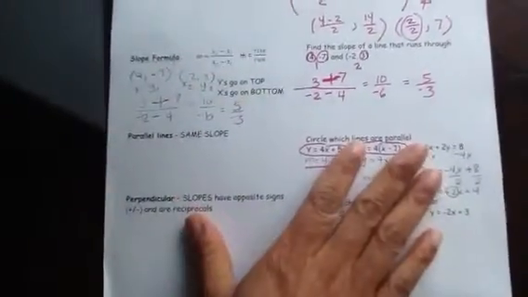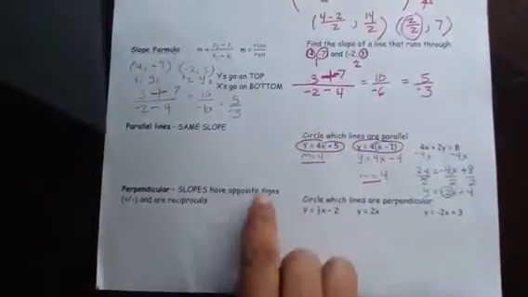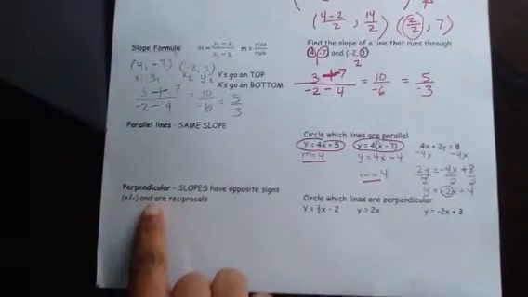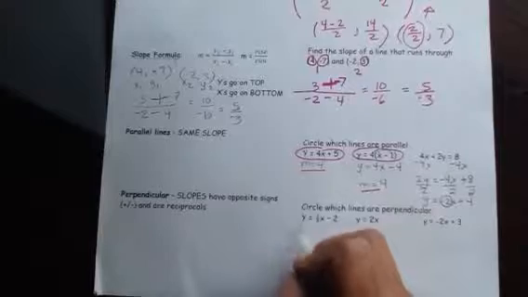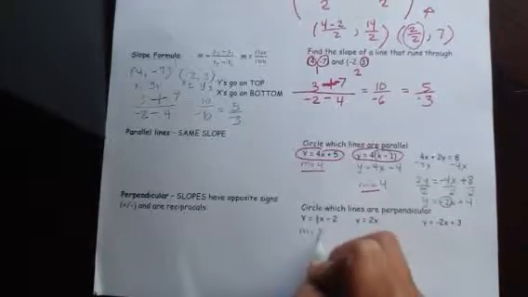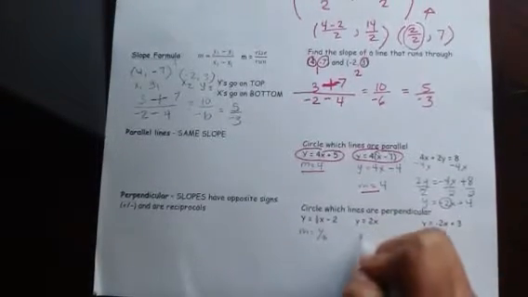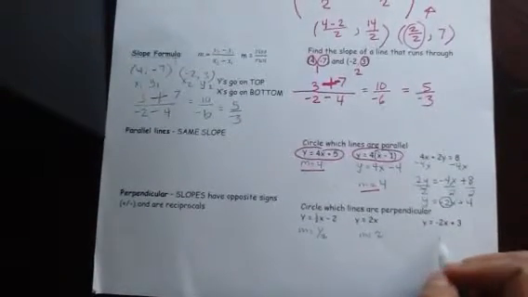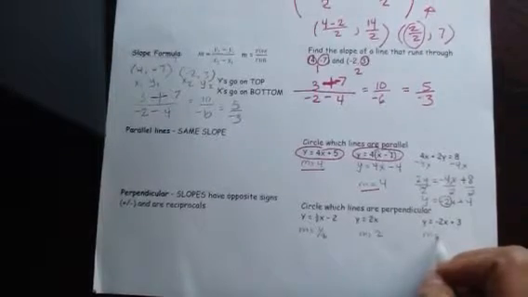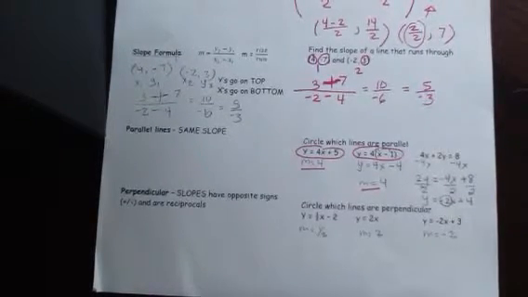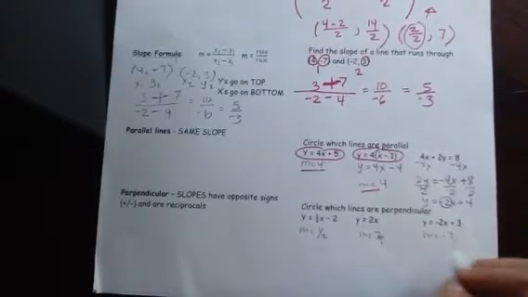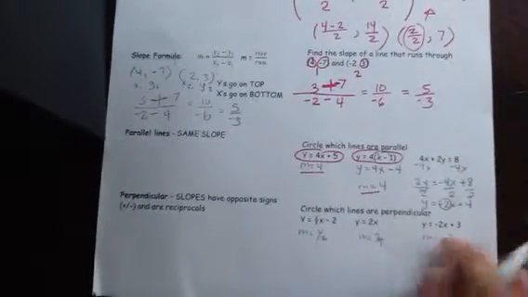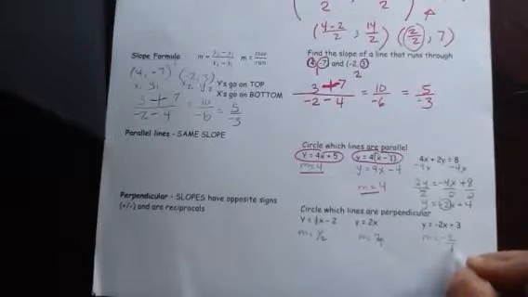All right, for perpendicular, the slopes have to be not only opposite signs, but they also have to be reciprocals. For this one, the slope is 1/2. For this one, the slope is 2. For this one, it's already simplified. The slope is negative 2. So the ones that aren't written as fractions, I'll write them as fractions so we can see whether we have a reciprocal or not.